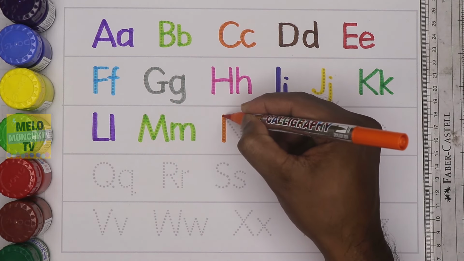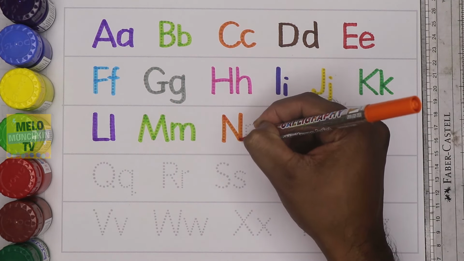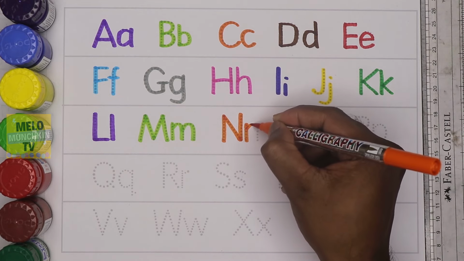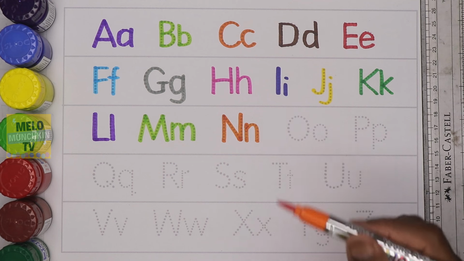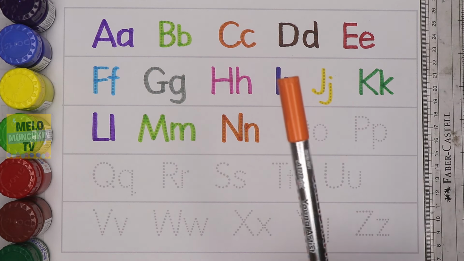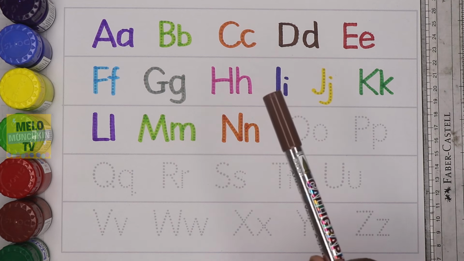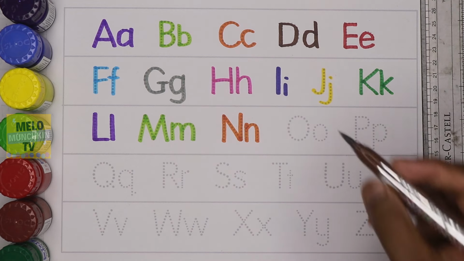This is capital letter N. N for nose. This is small letter N. N for nose. This is which color? This is orange color. Next I'll take brown color and write the letter O.